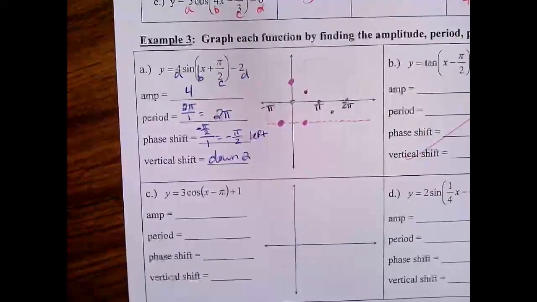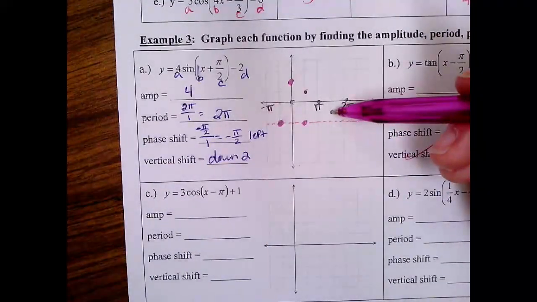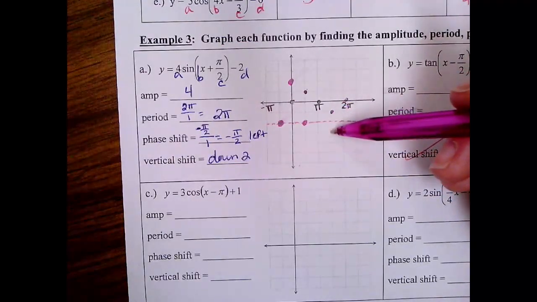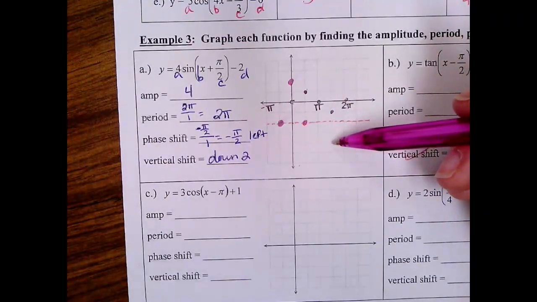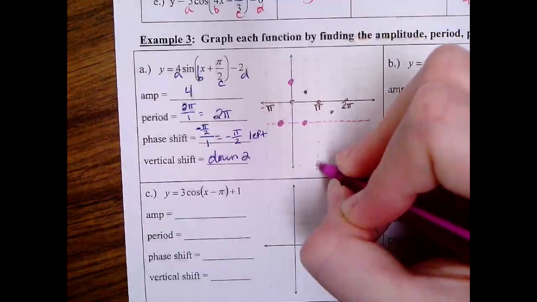Hold on. Sorry, so negative 1 times 4 would be negative 4, so negative 1, negative 2, negative 3, negative 4. And then, yeah, so negative 4. And then over left 1, and then down 2. Yeah, so I was just confusing myself.